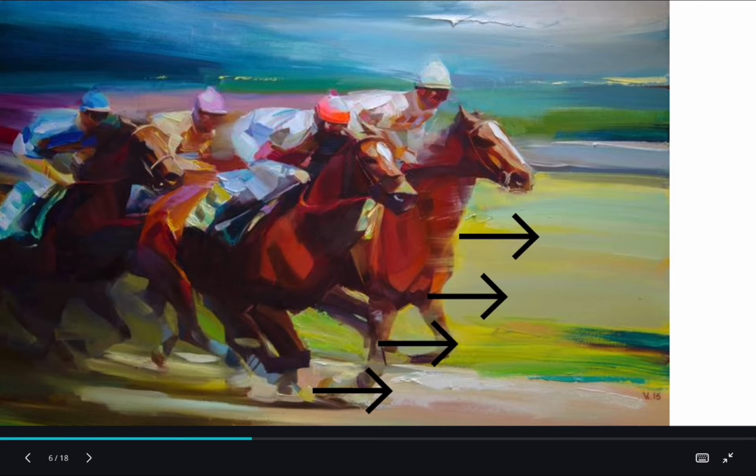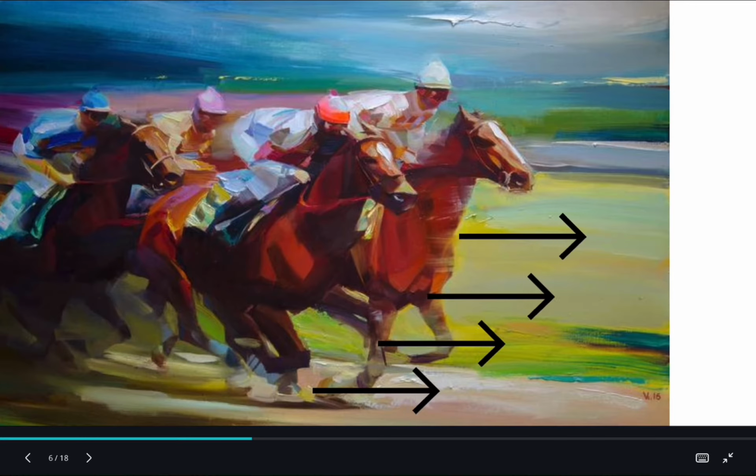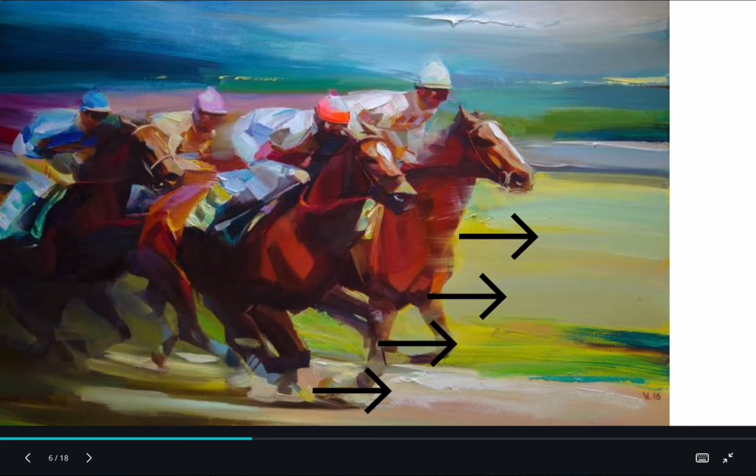But most importantly is the movement in this painting and how the artist used a technique to mimic movement. As you can see, the brush strokes are swiped to make it look like the horse is running towards the right side.